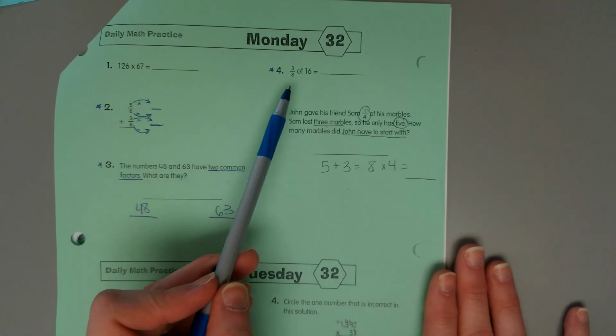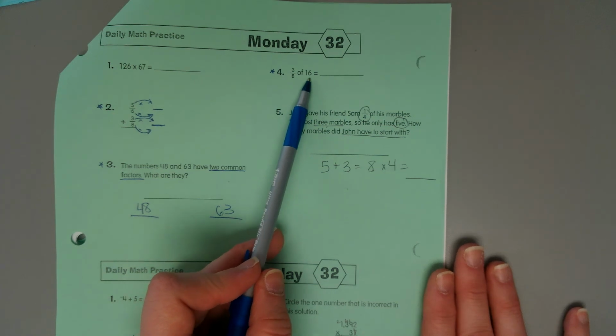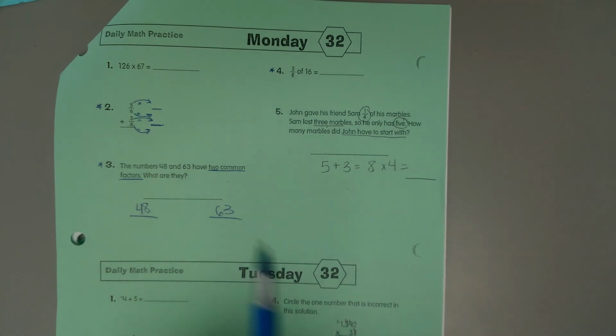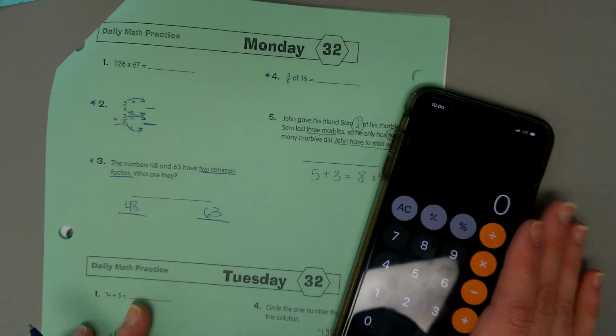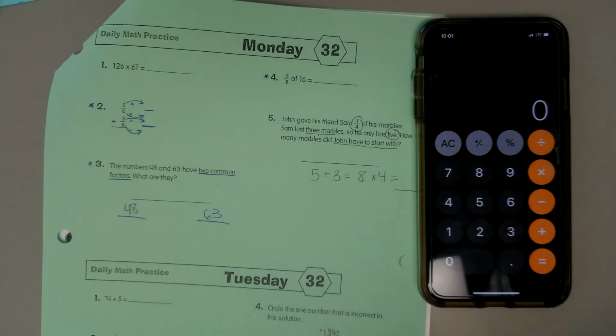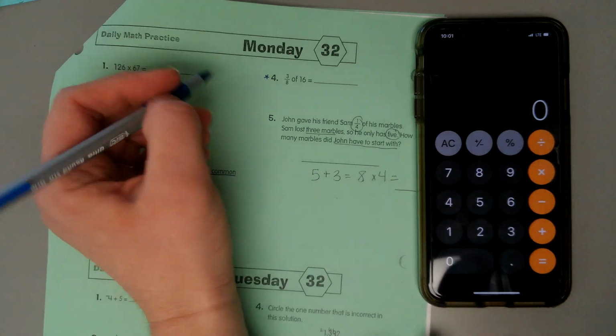Monday number 4, 3/8 of 16. The easiest way for me to do this is first to convert 3/8 into a decimal. I apologize, I said that wrong.